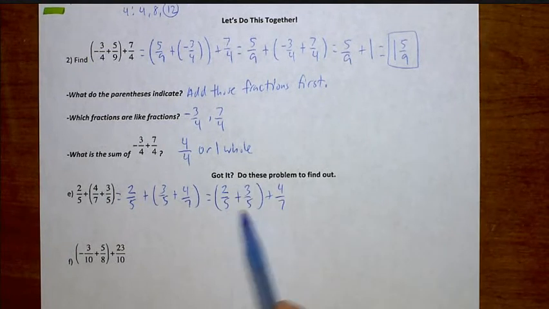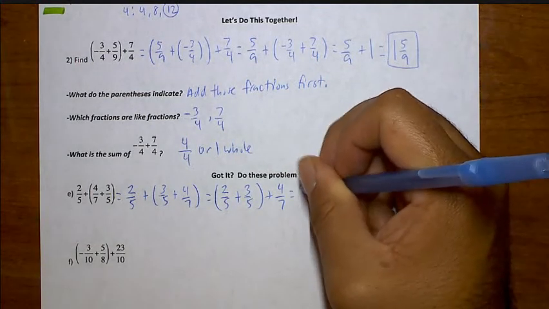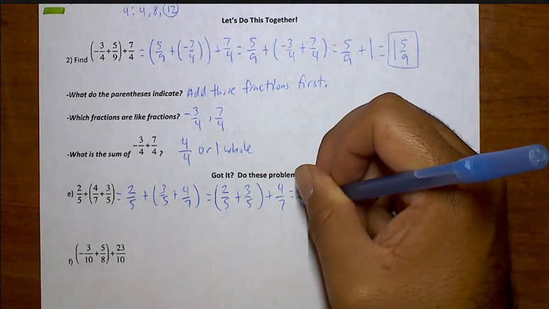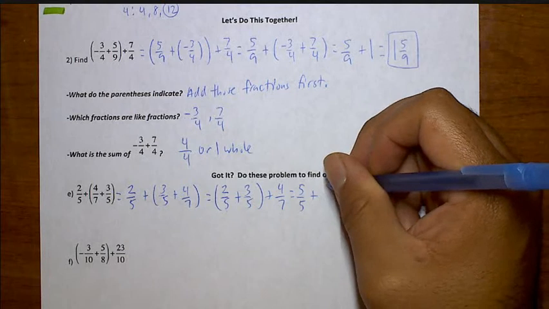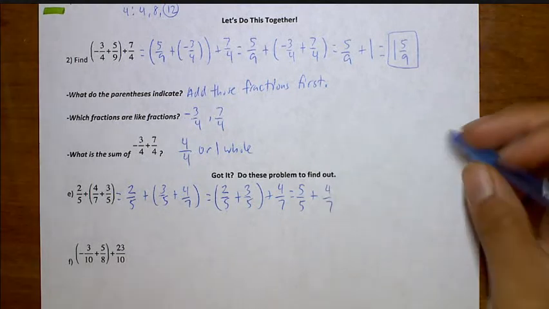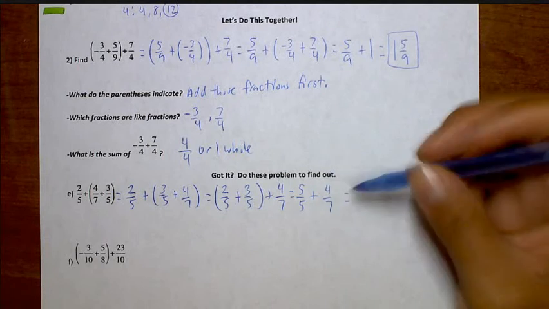Now, letter F, if you were solving that one, you notice there's a lot of blank space here. That's because this is a very, very lengthy problem. It's not difficult, but there is a lot of work required to get the right answer. So, let's look at the denominators. We have 10, we have 8, and we have 10. So our goal is to get the 10s next to each other.